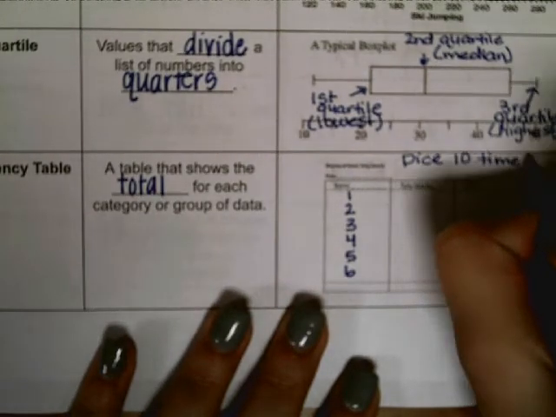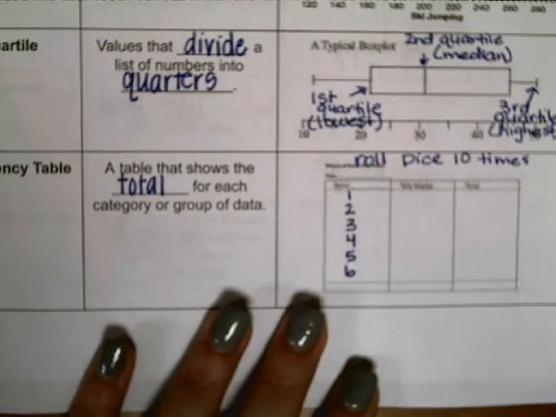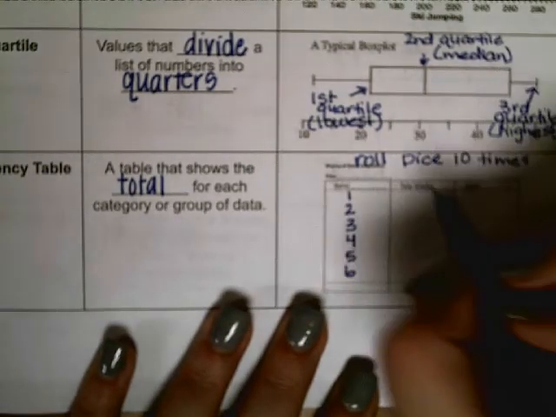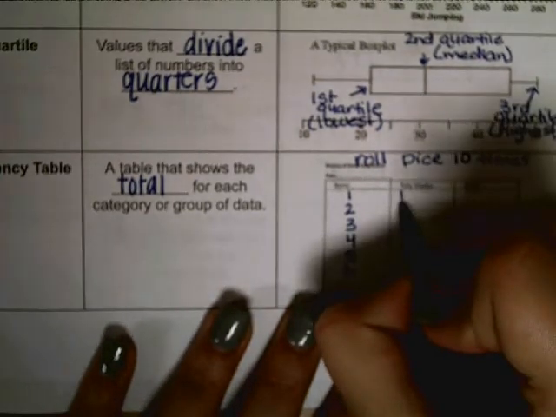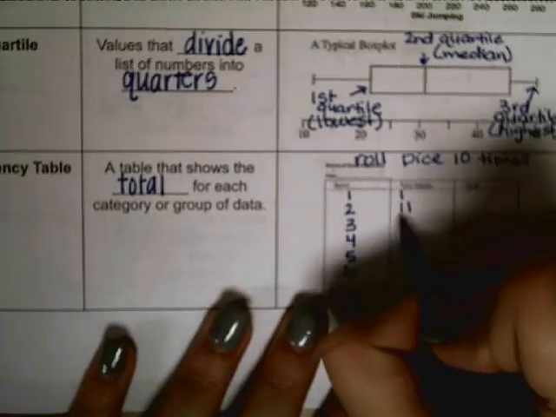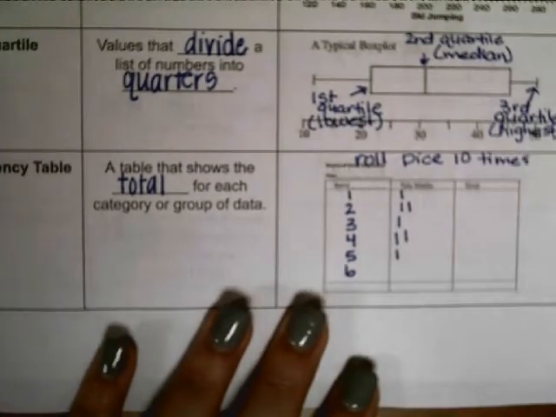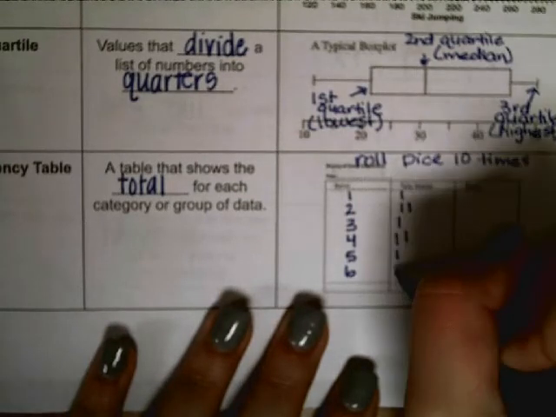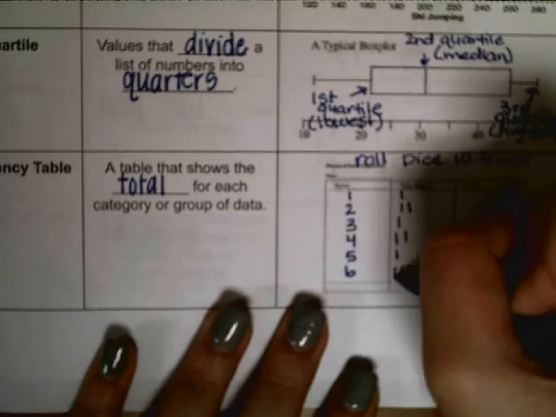If I rolled my dice, I could then tally how many times I rolled and it landed on 1, how many times on 2, and 3, and 4, and 5, and 6.